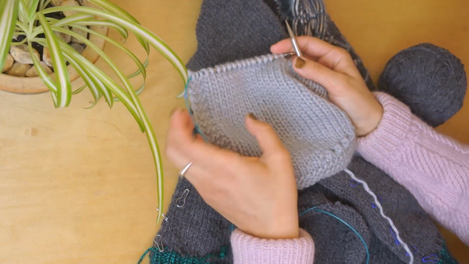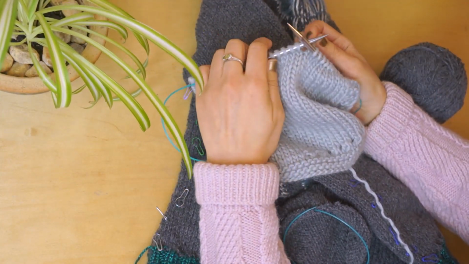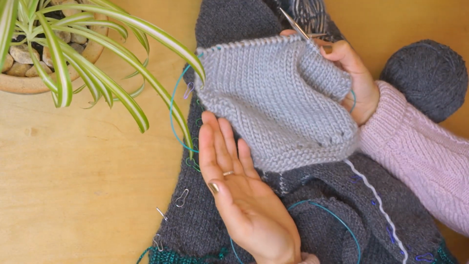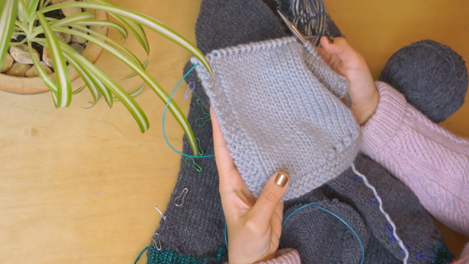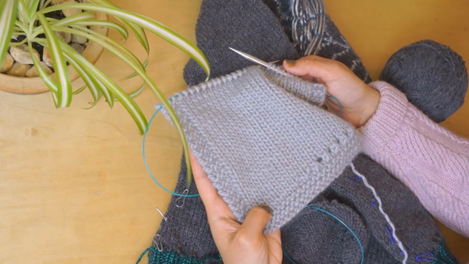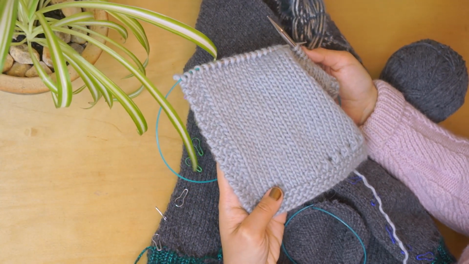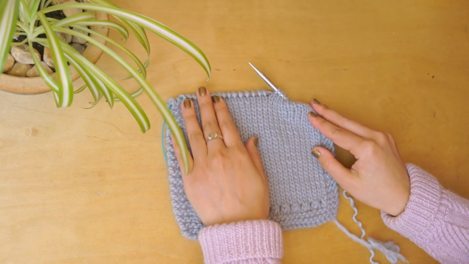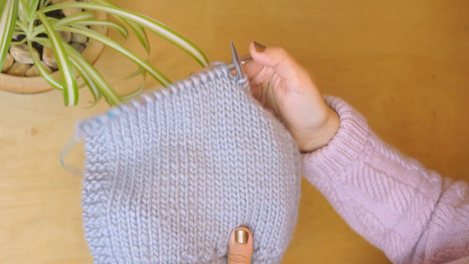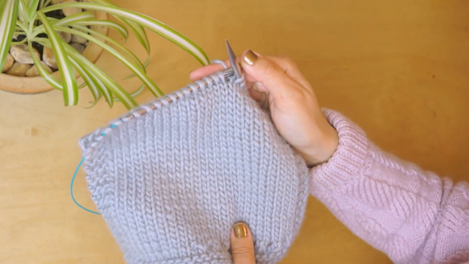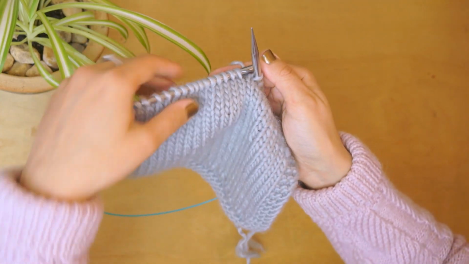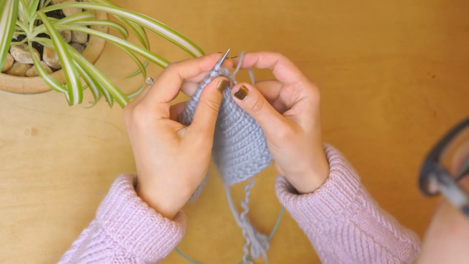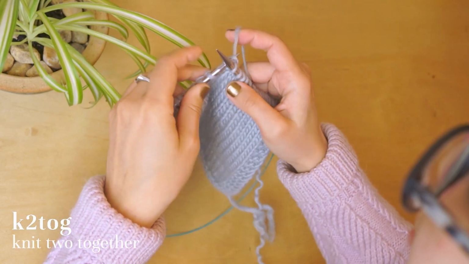When it comes to increases and decreases, there are absolutely loads of them. They all have different effects and they all look slightly different. And I'm not going to be able to cover all of them in this video, but I'll just demonstrate briefly what I mean by paying close attention. So here I've got a piece of stocking stitch knit flat, and what I'm going to do now is demonstrate reading your knitting for a simple knit two together. So I've got to the point at which I want to do my decrease, and I do my knit two together, so two become one.